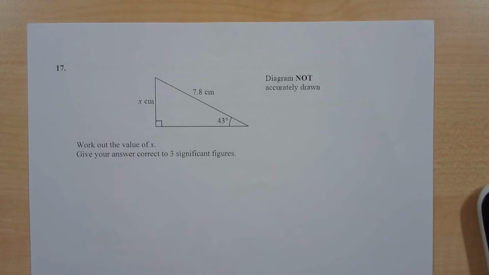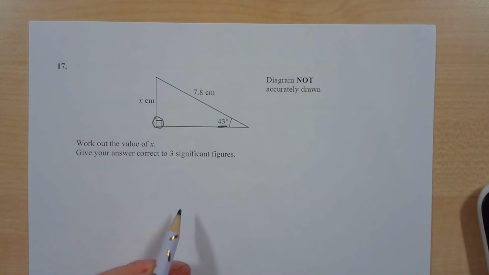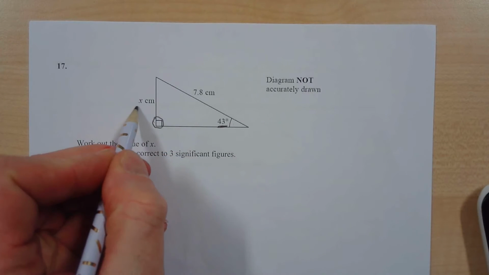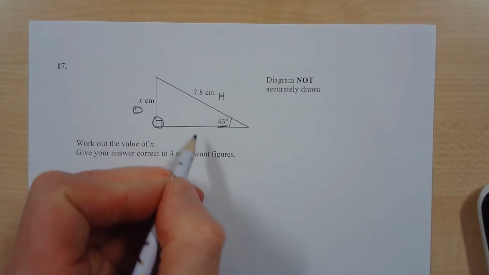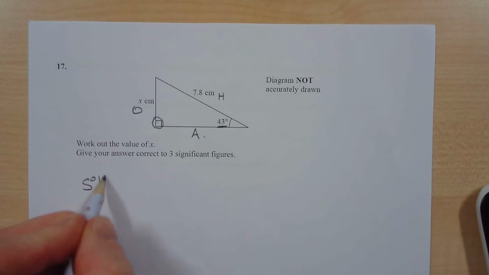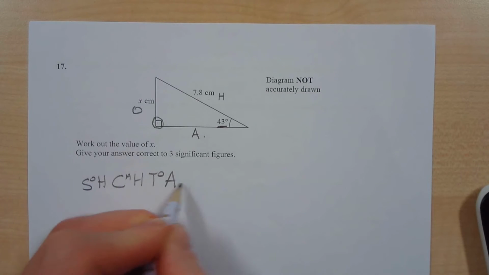Okay, question 17. Trigonometry, and I know that because it's a right angled triangle and we are using an angle. So the first thing that we've got to do is label the sides. Opposite the right angle is going to be the hypotenuse, and the one left over is the adjacent. Okay, so we need to decide now which one. What are we going to use?